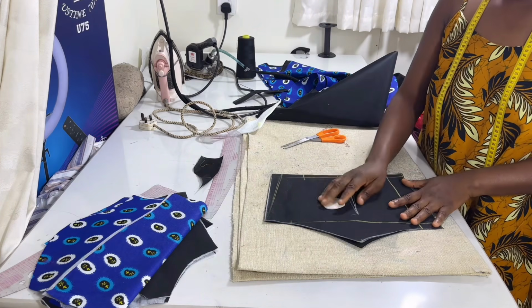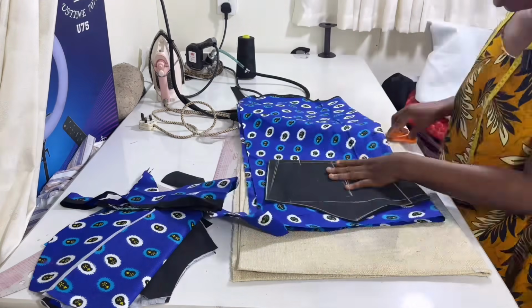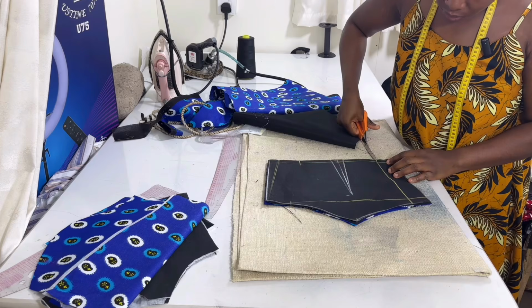So can you see? I'm going to now use this to cut the Ankara. Watch your dart position and also your zip allowance.